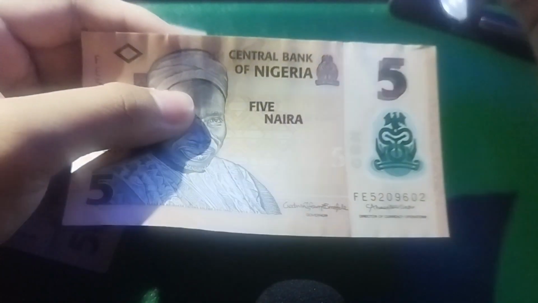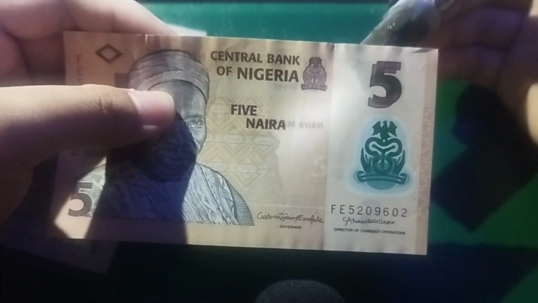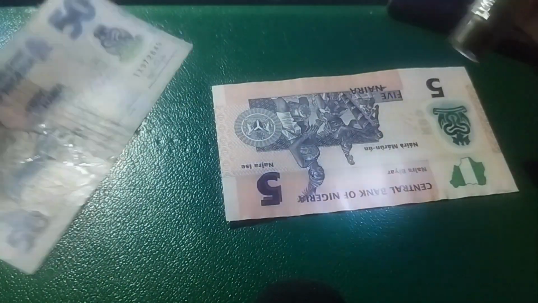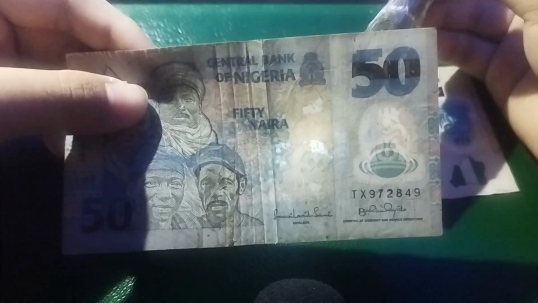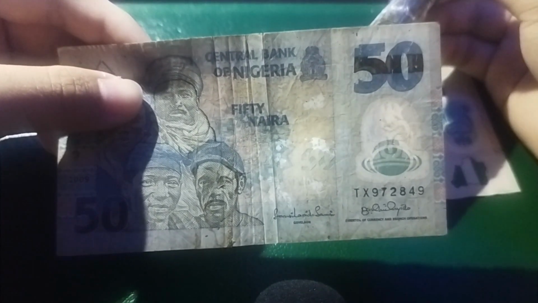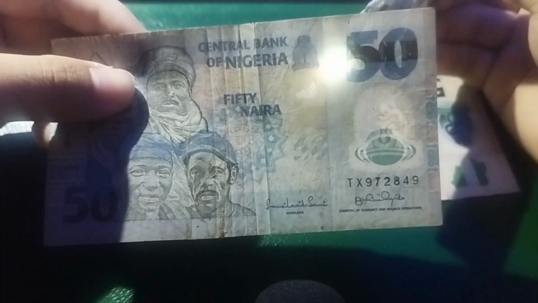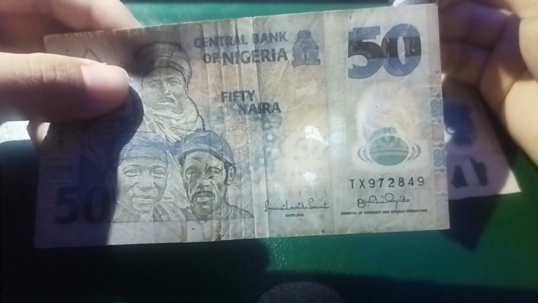The shadow image, however, does appear. This is the same for the 50. For the 50, however, the see-through register matches up, and you can see the shadow image right there saying CBN.